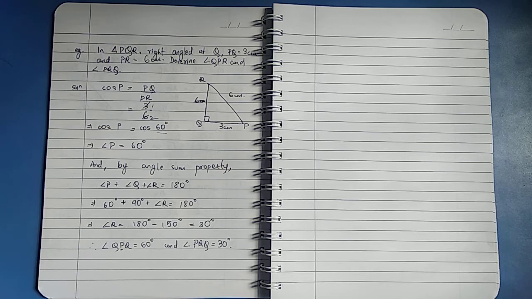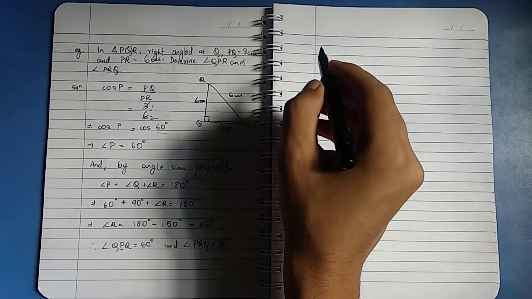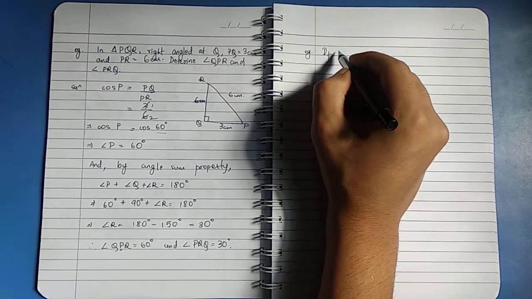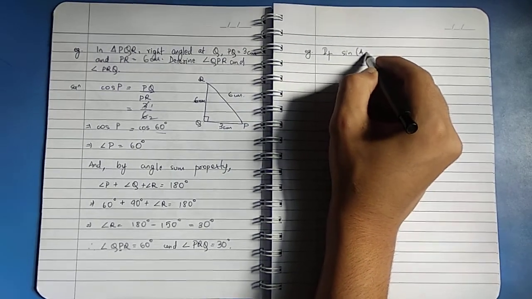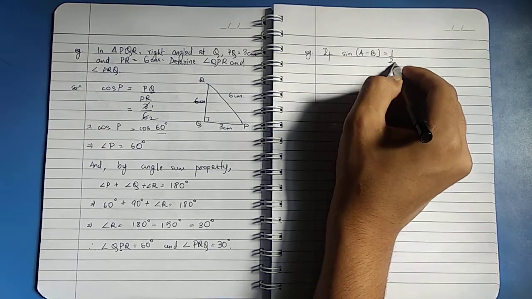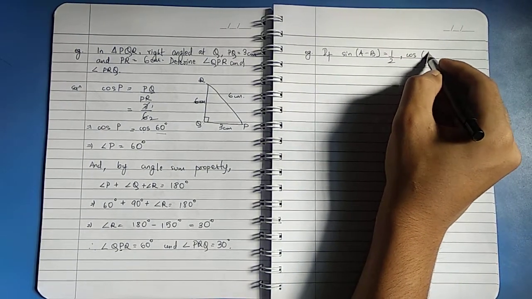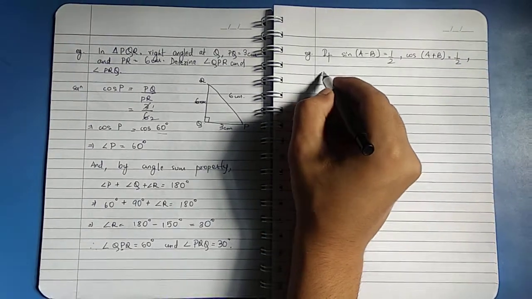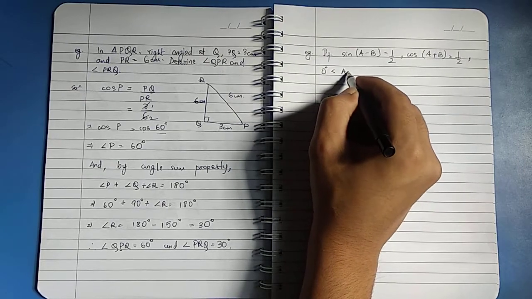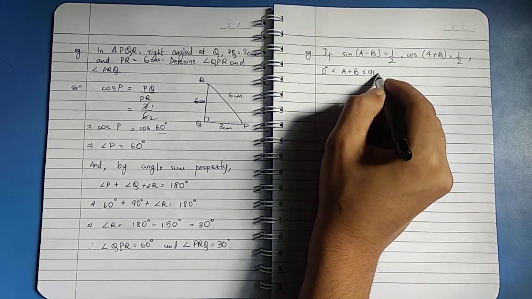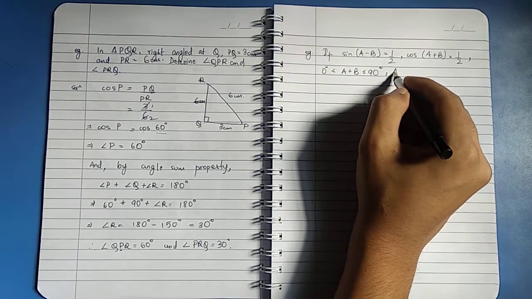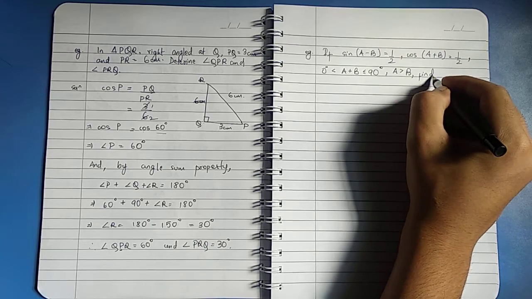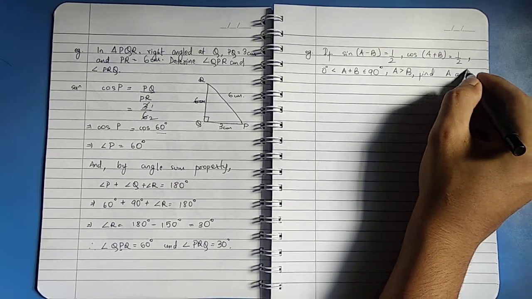So these are the two types of questions that you get, and the last and final type of question that you may get over here is of this type. If sine of A minus B equals half, cos of A plus B equals half, and A plus B lies between 0 degree and 90 degree, A greater than B, find A and B.